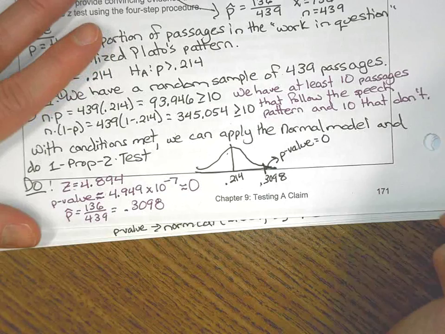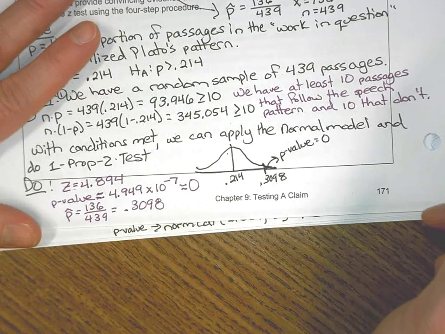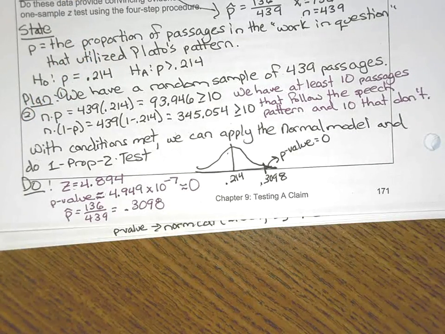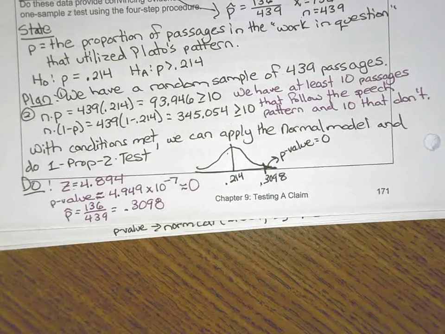So, conclusion. Well, I need some paper in order to write this conclusion down. Just a sec. Here we go. Some paper.